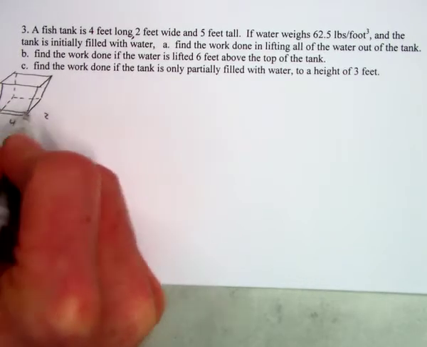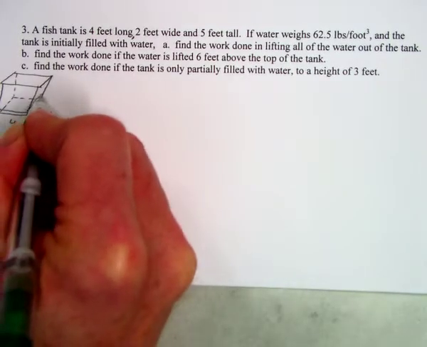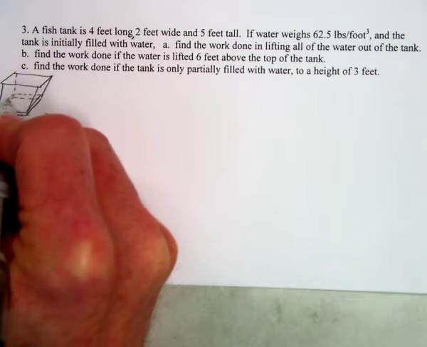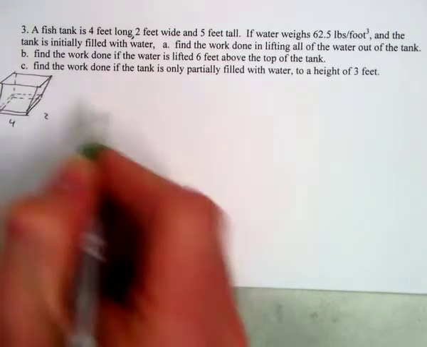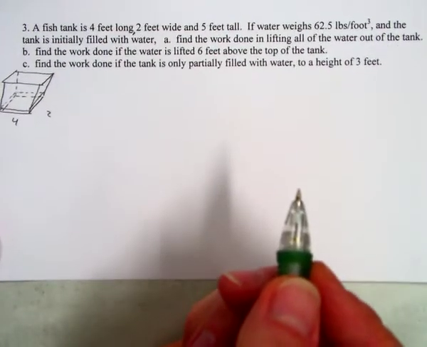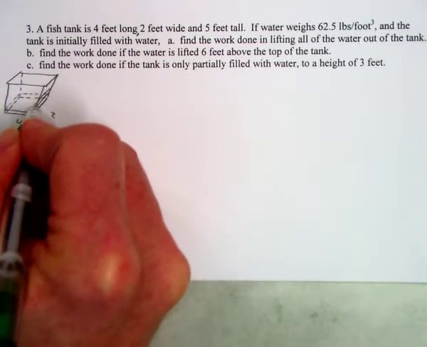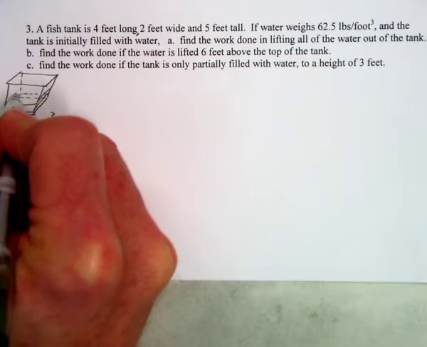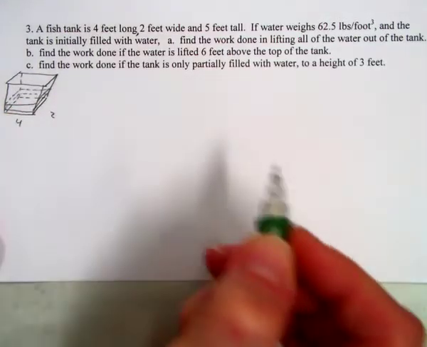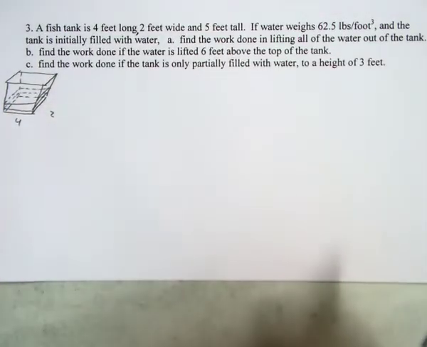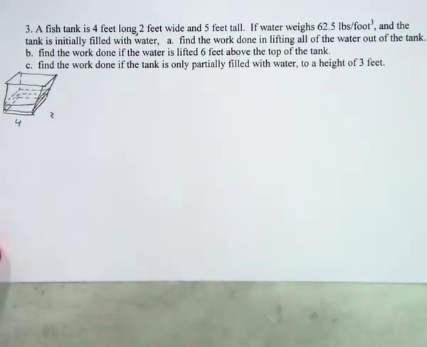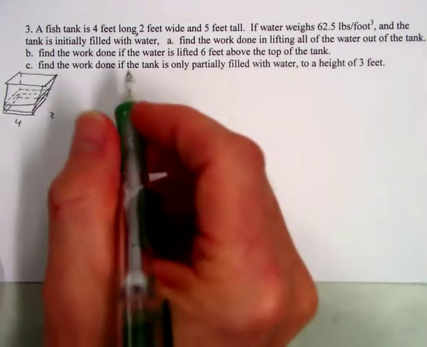We're going to make a slice of it, and we're going to see how much work it takes to lift that slice out. And then we'll do another slice, and another slice and another slice. For convenience sake, we'll just make that slice 1/6 of a foot for right now, just to go through the steps so we can figure out what's going on.